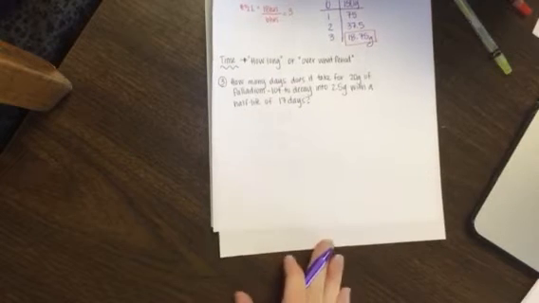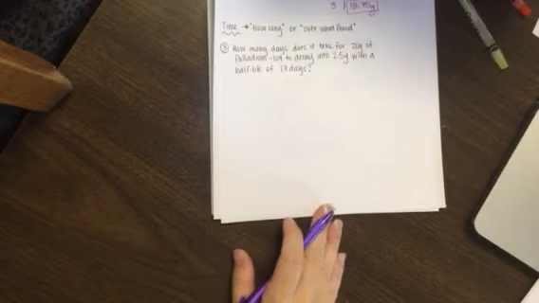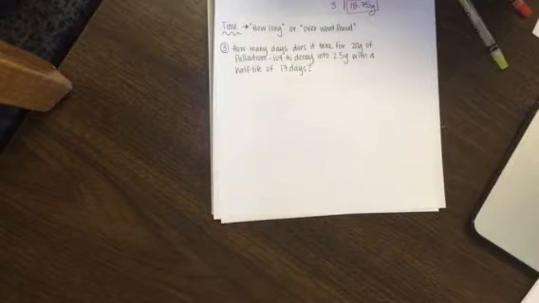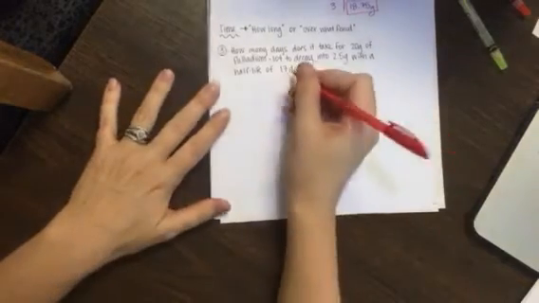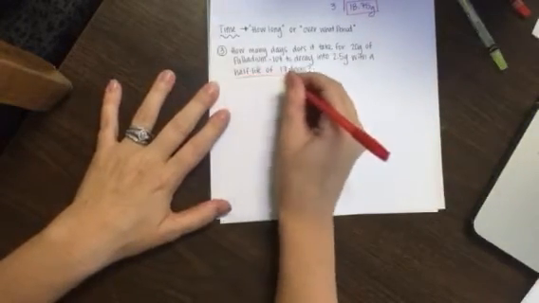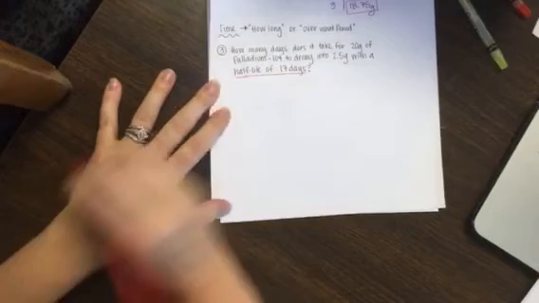Now, the first thing that I need to find is still how many half-lives. The only difference is that this time they didn't give us 2 time periods because we're looking for time, right? So they only gave us the half-life at 17 days.